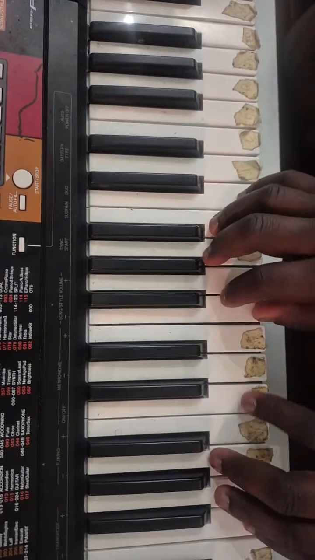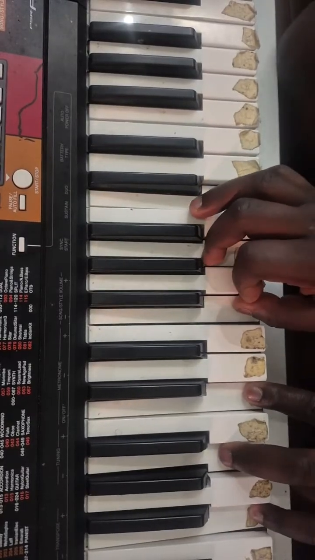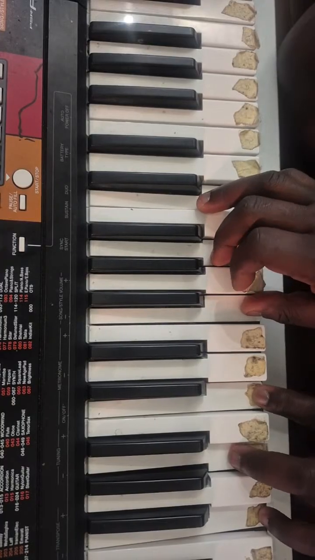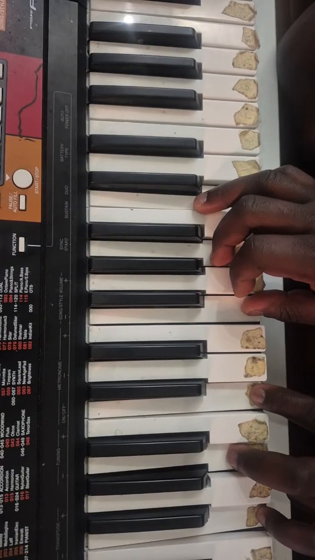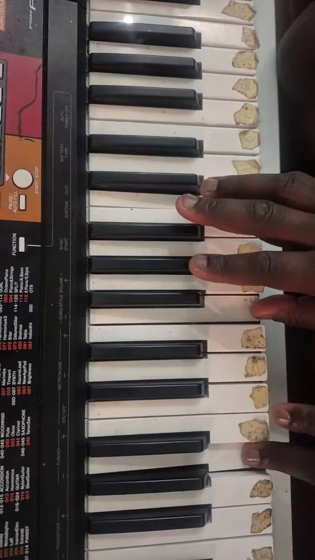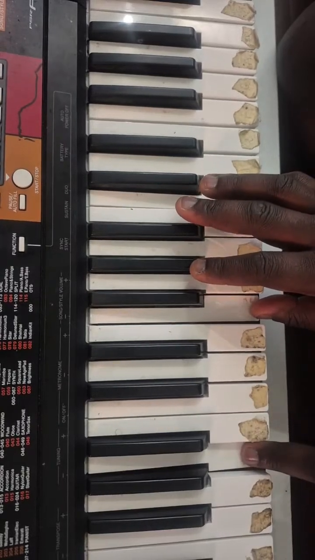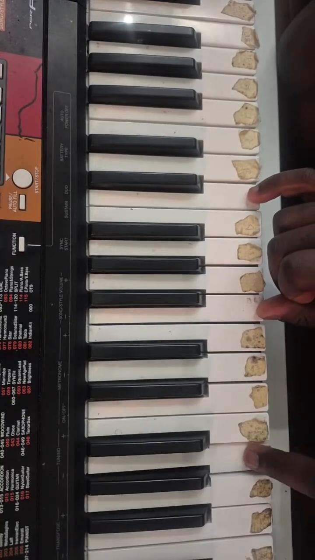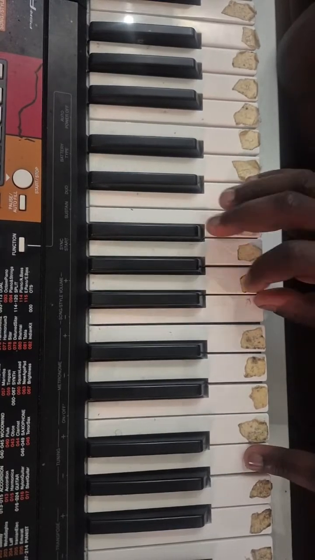So I'm just playing everything here. But when I want to play it as a drop two, what will I do? You see how it sounds? So I'm just playing the 1 and 5 here, and then I'm playing the 3 here.